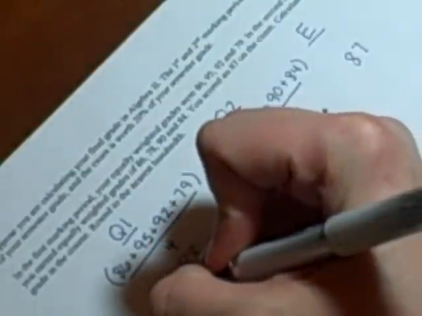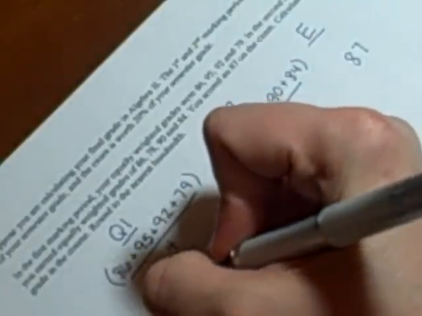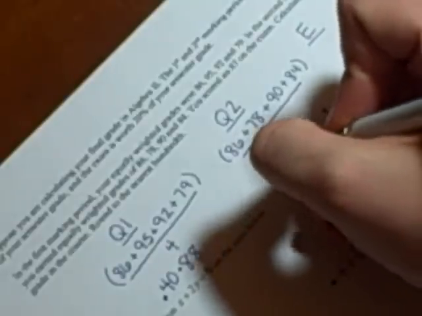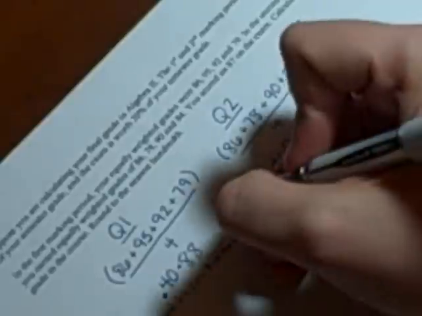Okay, now it's time to apply the weights. And this time up here, it gives me that the first and second marking period are worth 40%. So that means I'm going to multiply each one of these by 0.40. And then that means my semester exam grade would be 20%. So I'm going to multiply by 0.20.